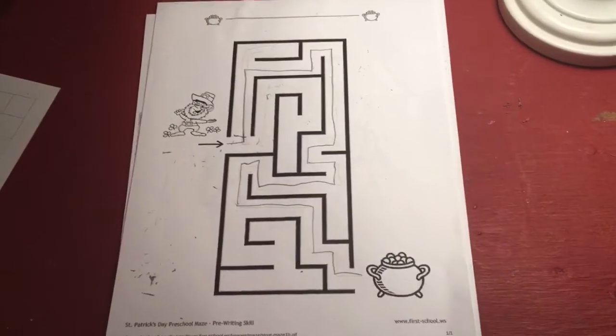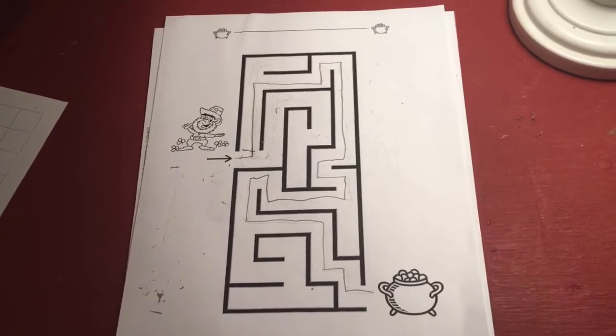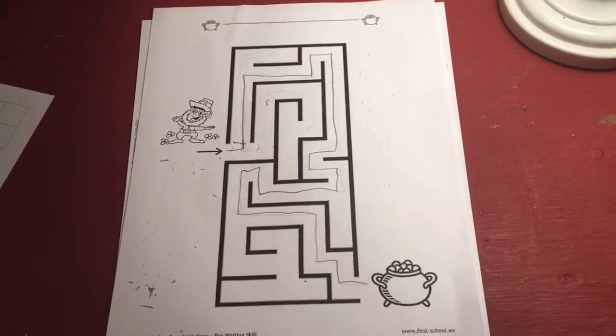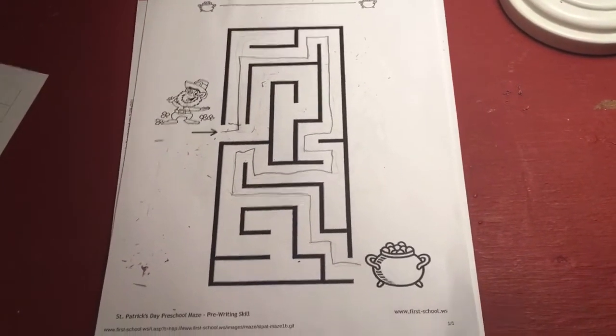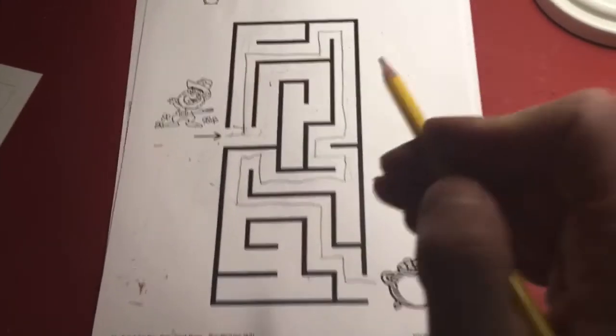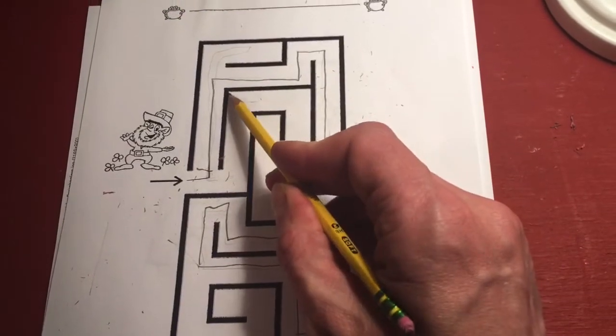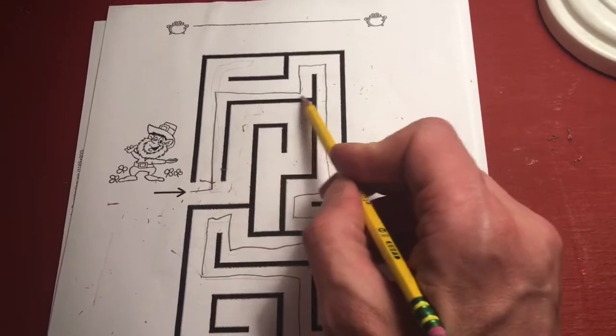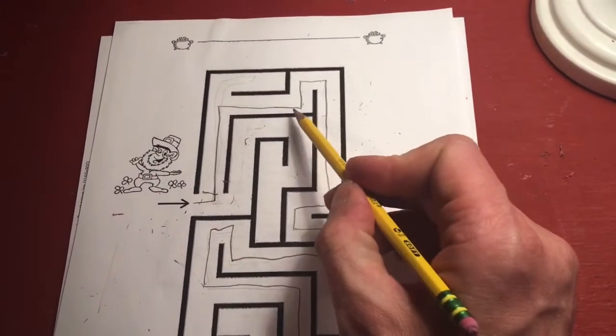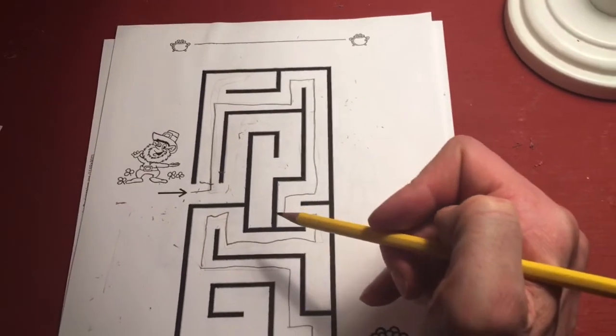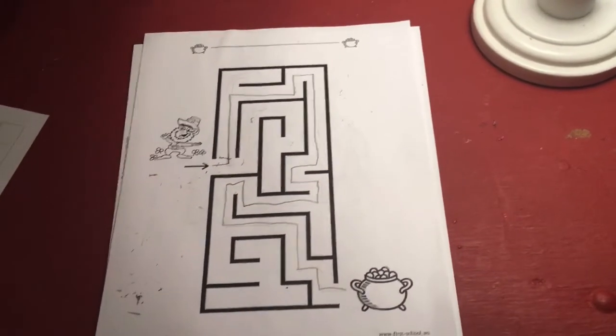Okay, so do that strategy for all of the mazes, and please make sure that, see, I got close here, but I didn't go over the maze line. And when I say the maze lines, I'm talking about these dark lines that make up the maze. So do not cross any of the maze lines. So you might have to go slow.